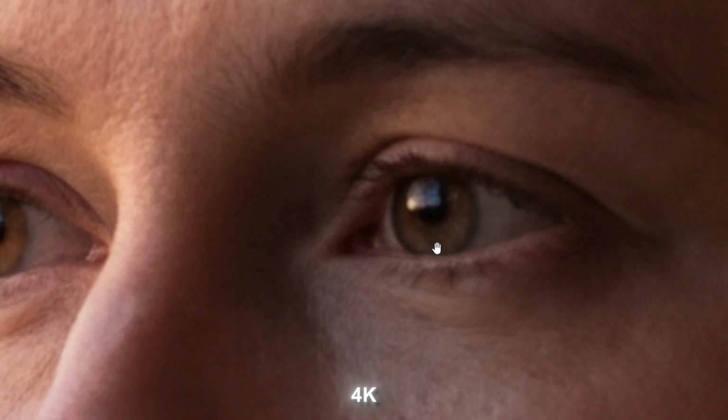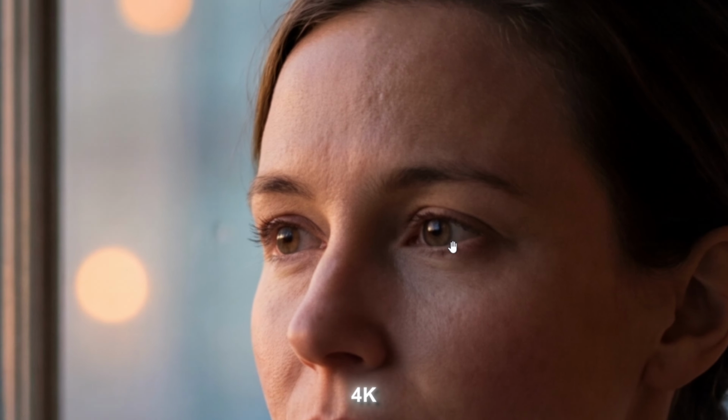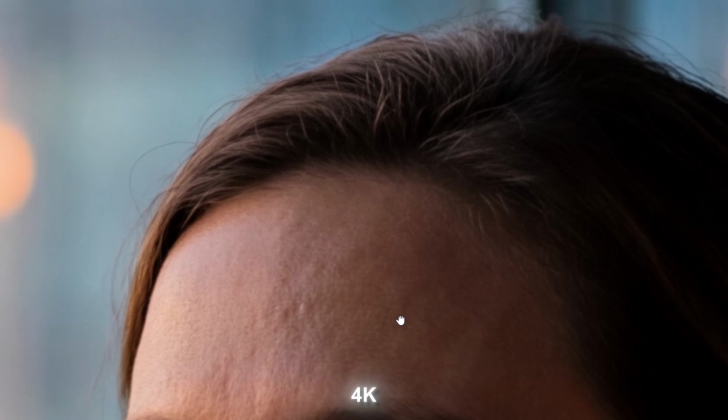This is the key takeaway. When you work with realistic human faces, resolution matters far more than it does with stylized imagery.